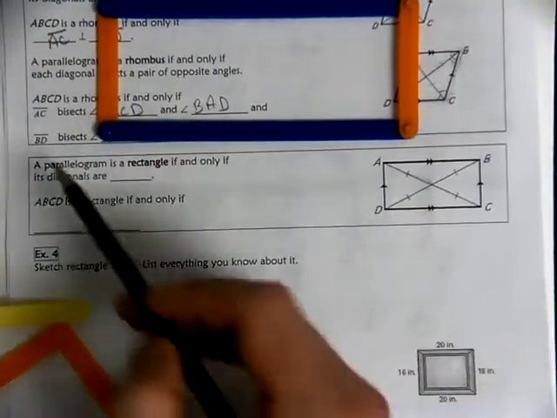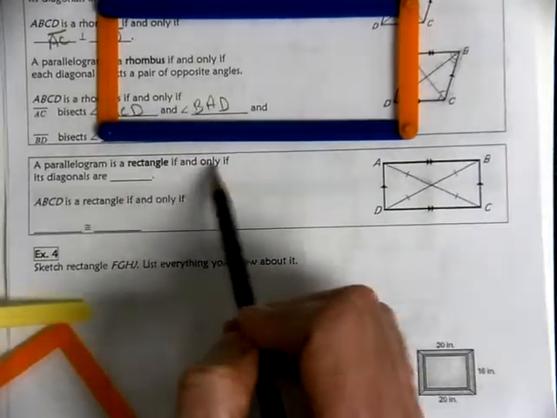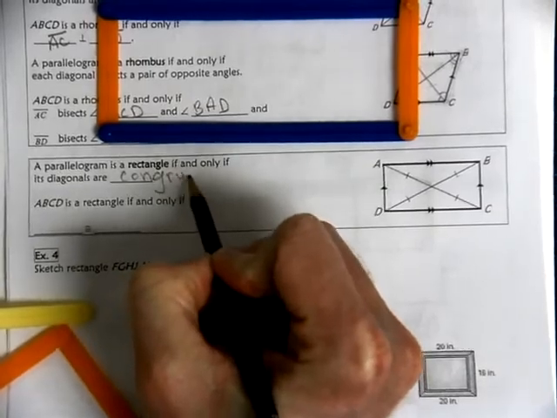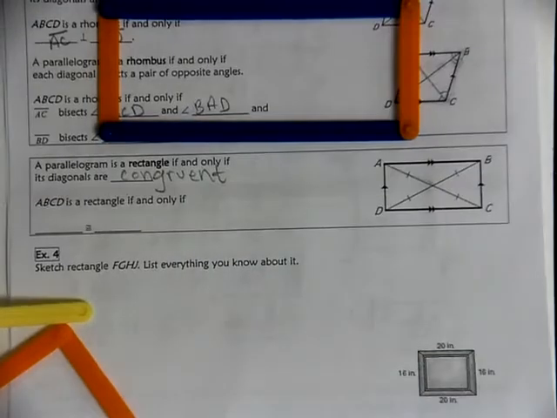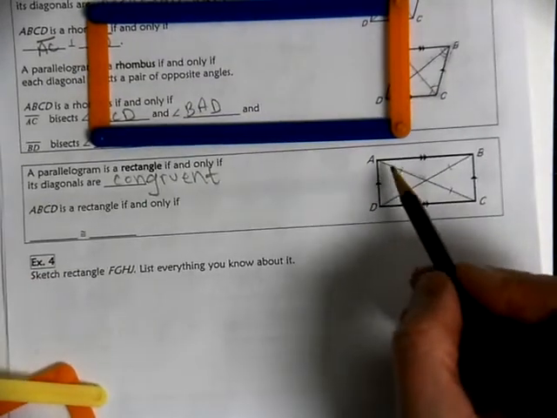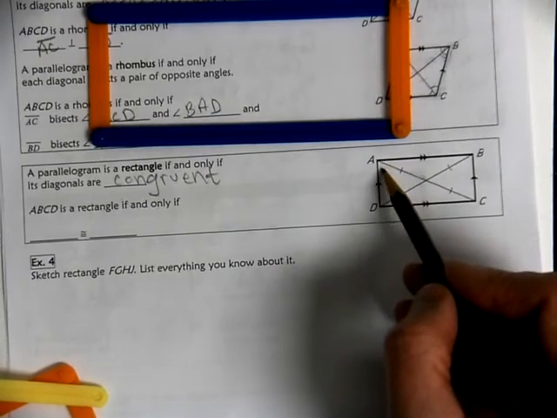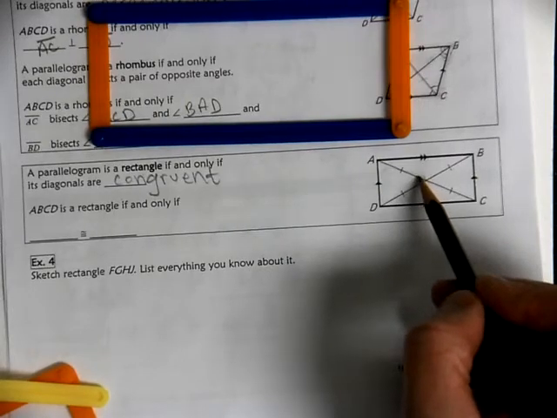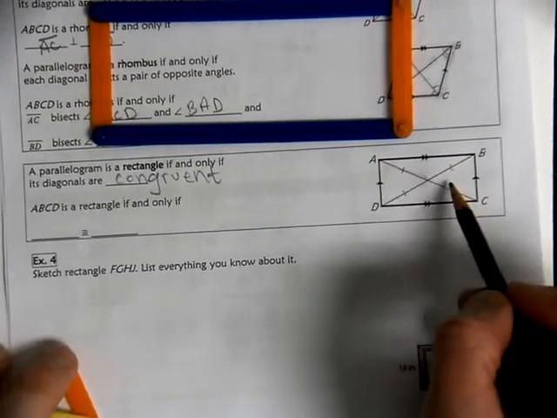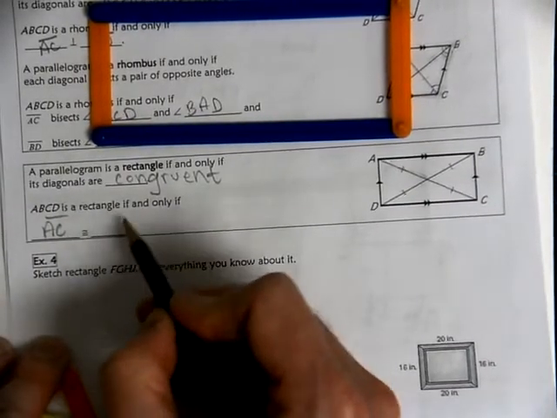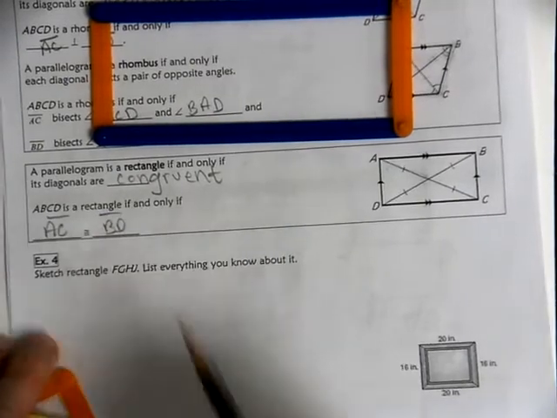They're only congruent. A parallelogram is a rectangle if and only if the diagonals are congruent. That's the one thing we know about the diagonals. Notice the diagonals are not bisecting the angle. They're not the same on both sides. This one's clearly bigger. We don't have a right angle here. They're just congruent. So segment AC is congruent to segment BD.